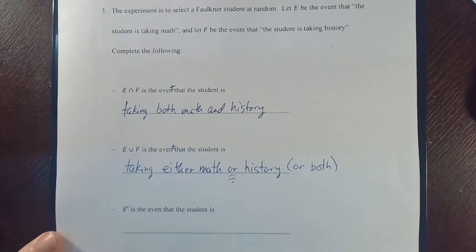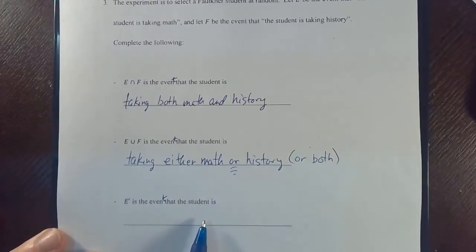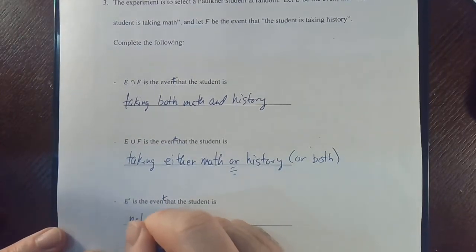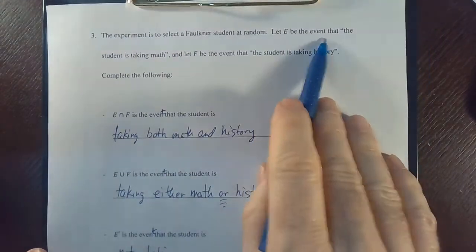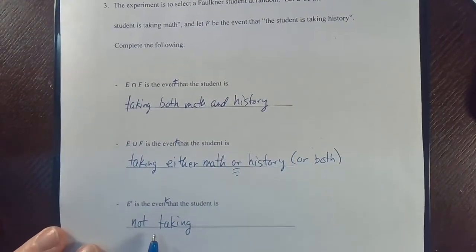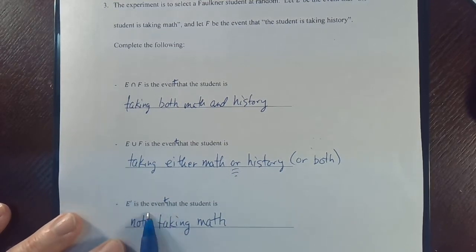Okay? E prime is the event that the student is not taking, let's see, E was math, so is not taking math. So if that student is in E complement, it means that student is not in E, is not in the set of students taking math, so he or she would be not taking math.